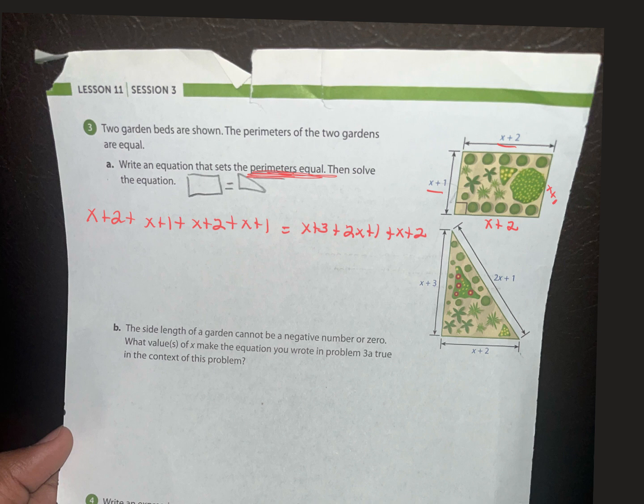And then on both sides of the equation, you combine like terms. So we have x, 2x, 3x, 4 x's, so that's 4x, plus 2 plus 1 is 3 plus 2 is 5 plus 1 is 6.